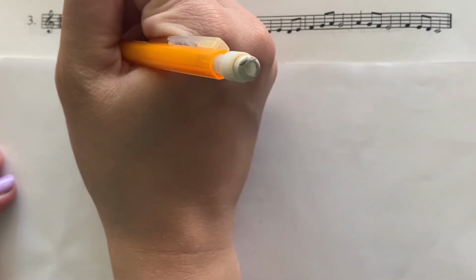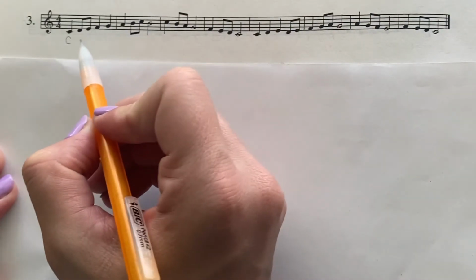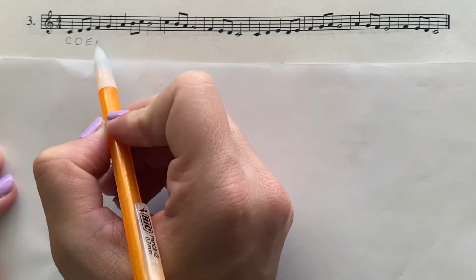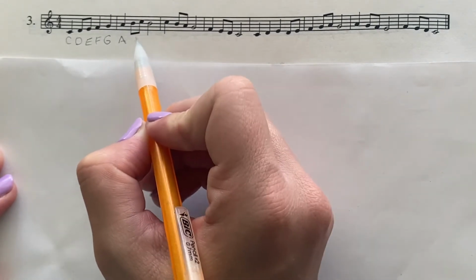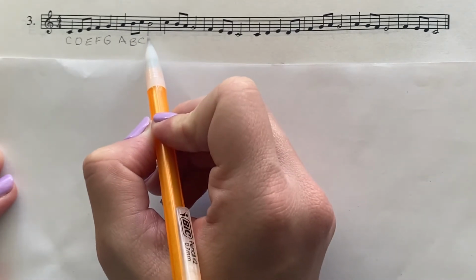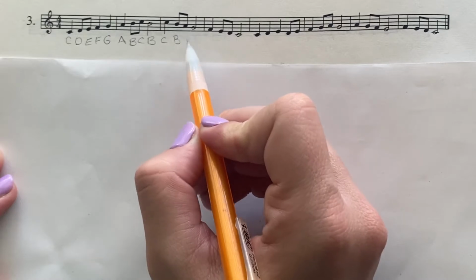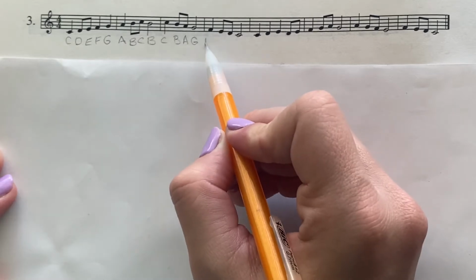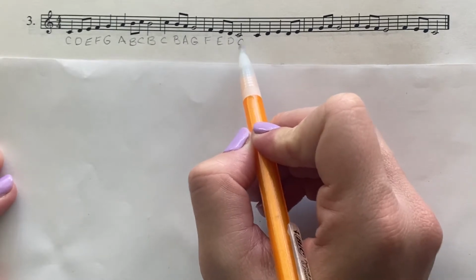So we know that the first one is middle C. The next one up is going to be D. We go up to E, up to F, up to G, up to A, then up to B, up to C, going down to B, up to C, down to B, down to A, down to G, down to F, down to E, down a step to D, and down a step to middle C.